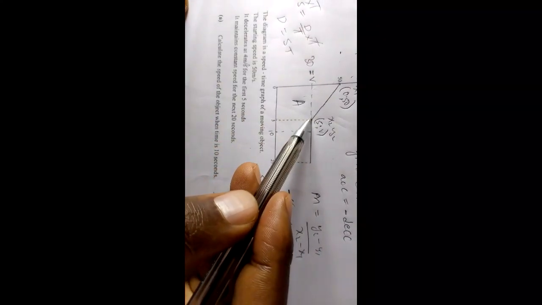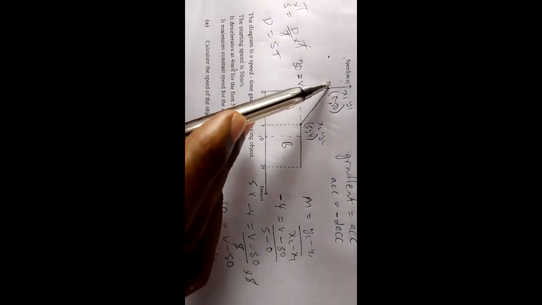For the trapezium, this side is 30, and this side is 50. So this is half of 30 plus 50 multiplied by the height. The height is from this side to this side, because our trapezium is facing upwards. So the height is 5.